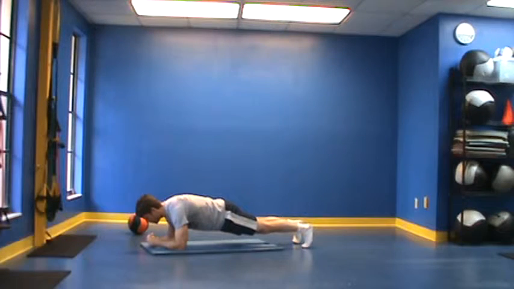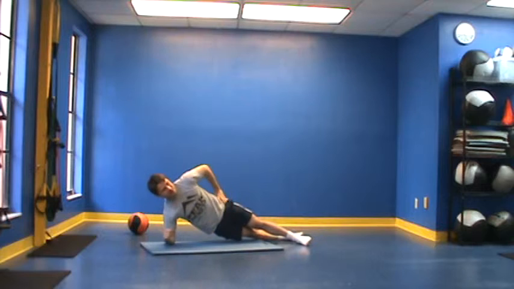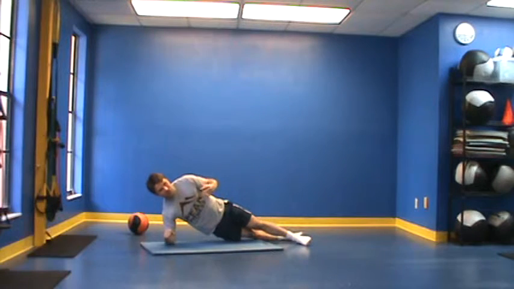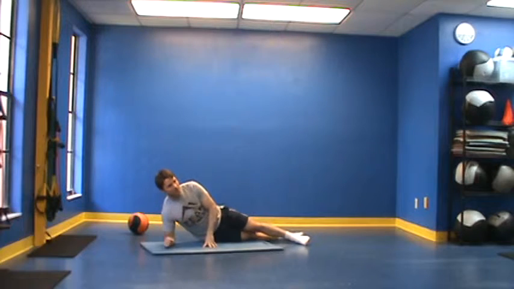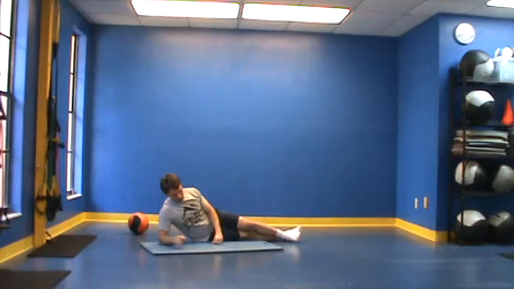I'm building endurance in the abs as opposed to moving them through any range of motion like a crunch. The same goes for something like a side plank. I'm stabilizing as opposed to moving around, and that is the basic concept of core stability. It's maintaining a center of mass as opposed to generating movement.